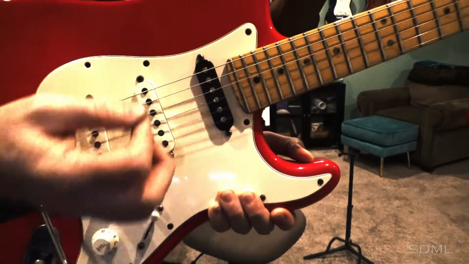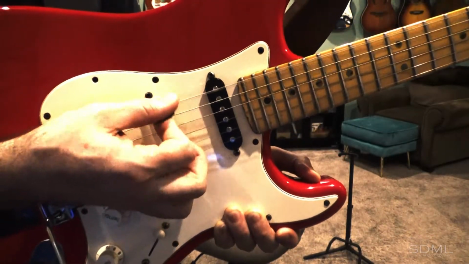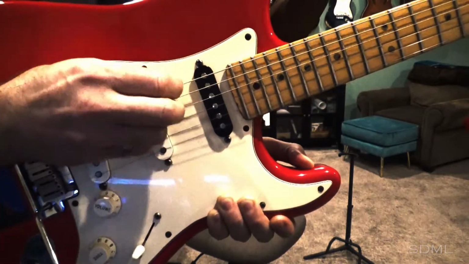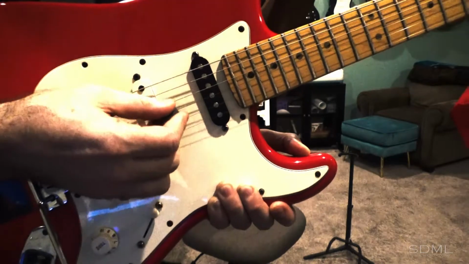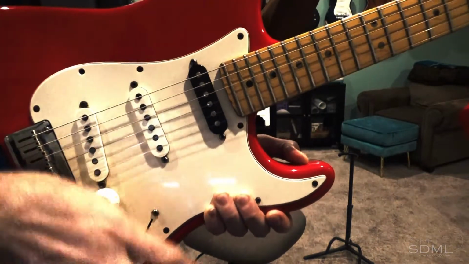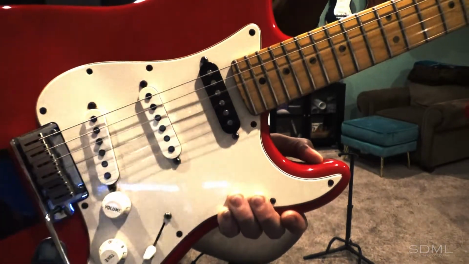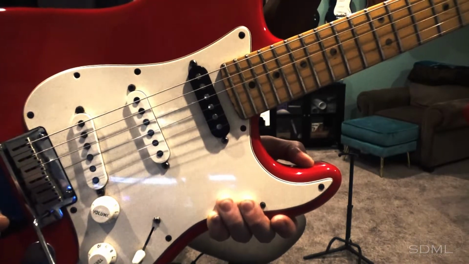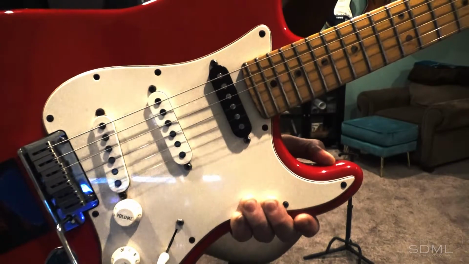And this has a change in the sound of the strings when I play it. If I go to a different pickup, it has kind of a different sound to it. It's a little bit subtle on this setting. It's a little more obvious on different settings and with different techniques, but that's the general idea.